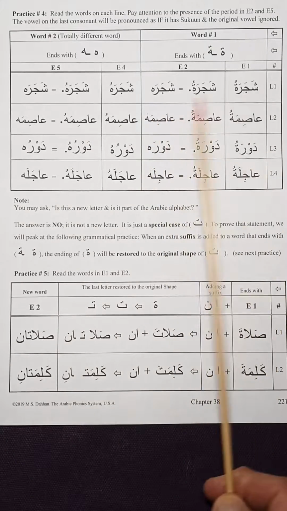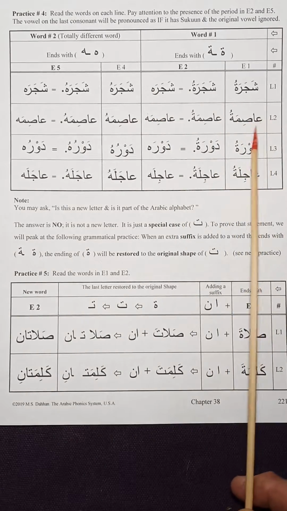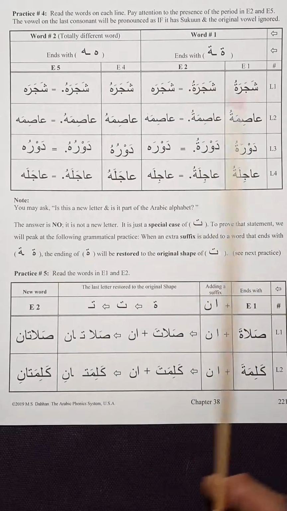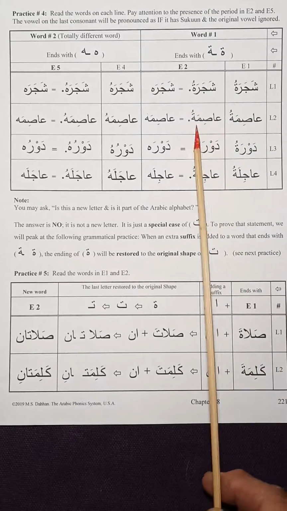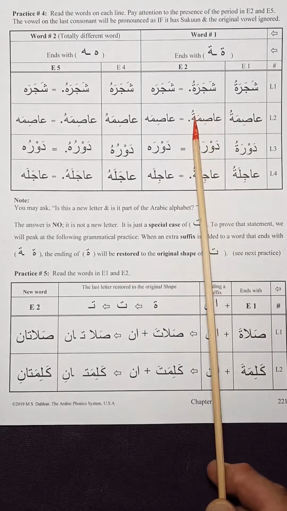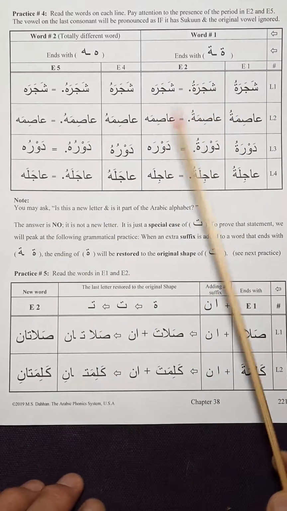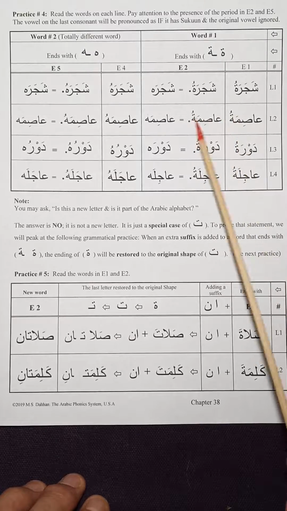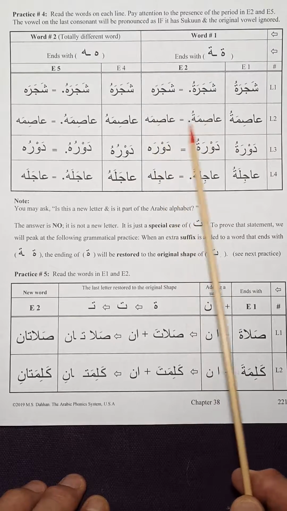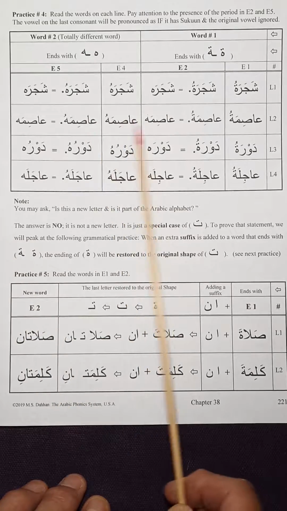I'm going to edit this quickly. I just whiten out the dots. Very quick solution. Here we go. Asimatu. If we have the same word with a dot here, the two dots, the two little T marks on the top will be gone. We'll pronounce this as asimah.